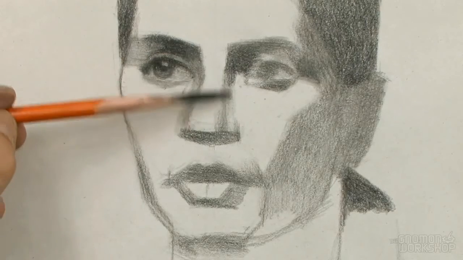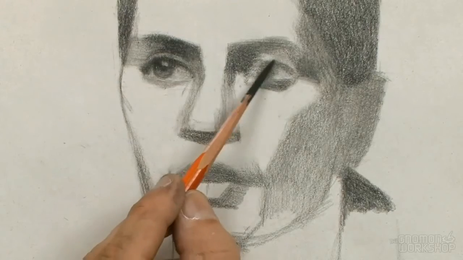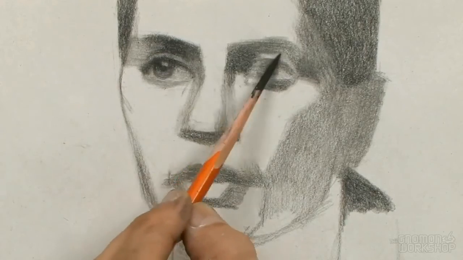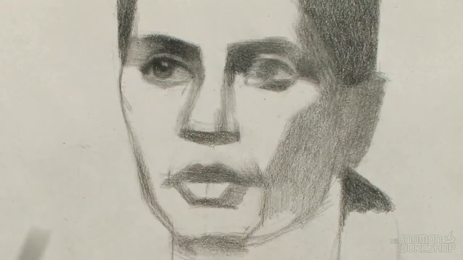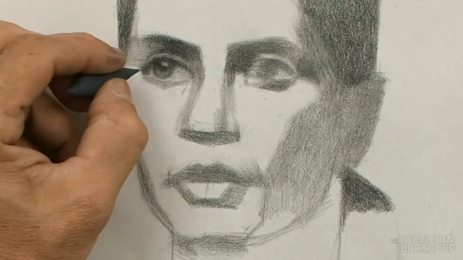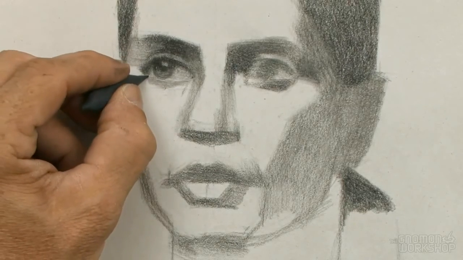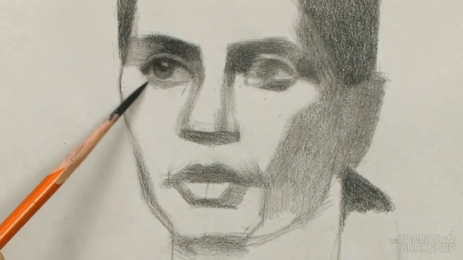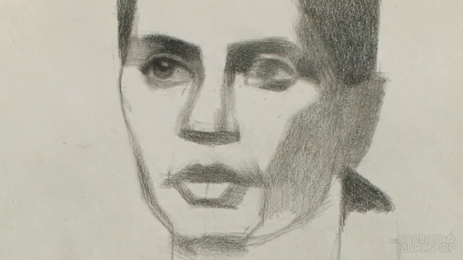I'm using a harder pencil. I think I'm using a 2B or an HB, and I'm cutting into the softer tones with a harder value. It's filling in the pores, the holes that the softer pencil wouldn't fill in, as well as leveling or smoothing out the values so they don't feel so spotty all over.